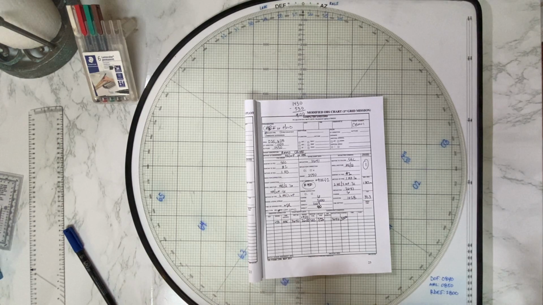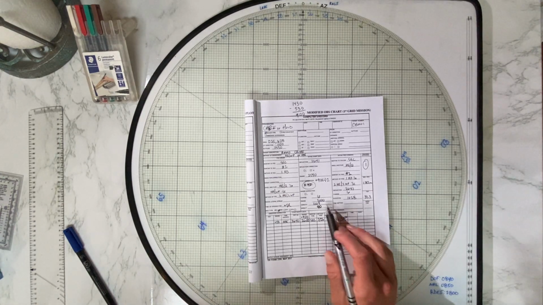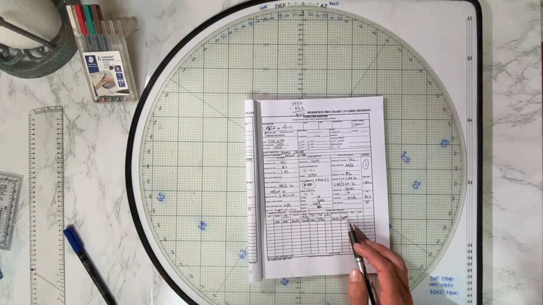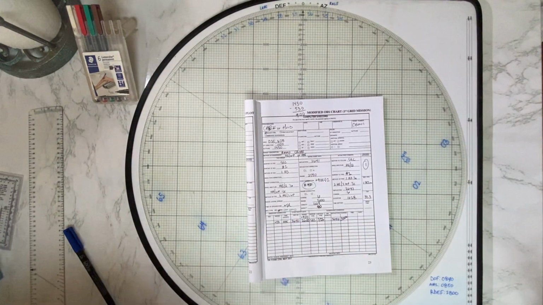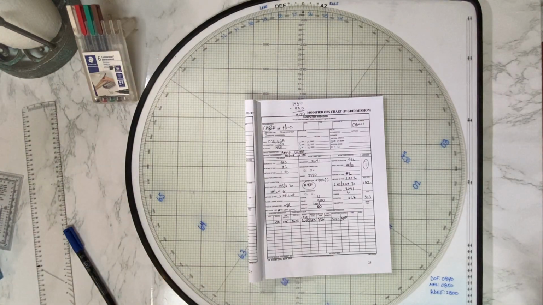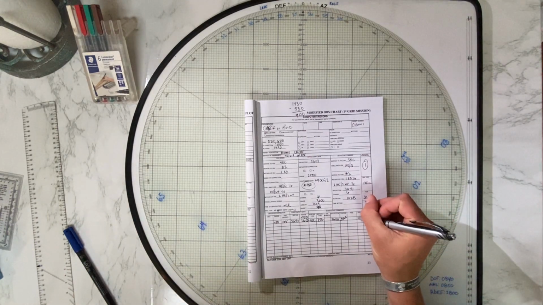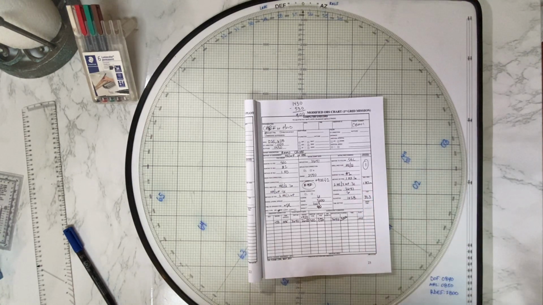Now I'm going to look at my TFT, see if I'm still in charge 6. If I am, which I am, I can leave that blank because you only need to annotate something if it changes. So I'm not going to waste my time with that. I can fill in the elevation that I got out of my TFT for a command range of 3050.